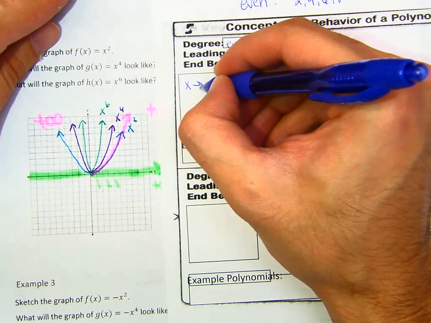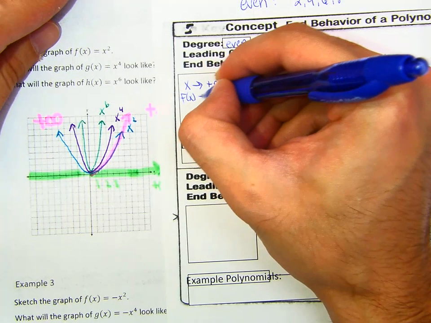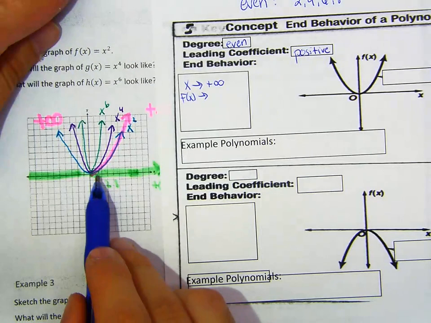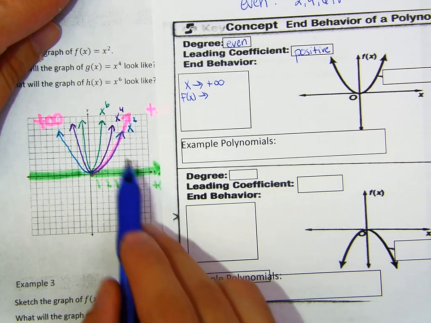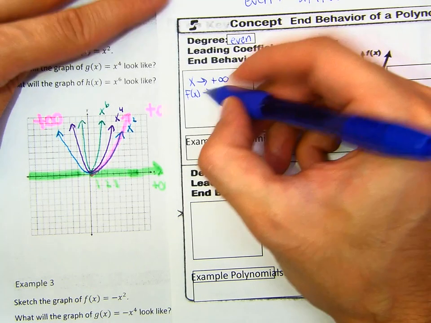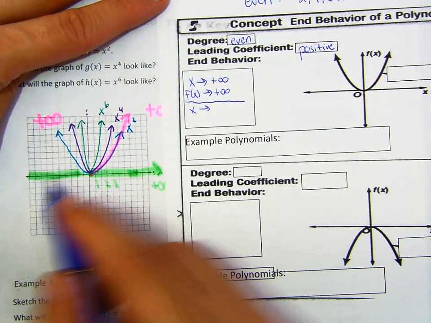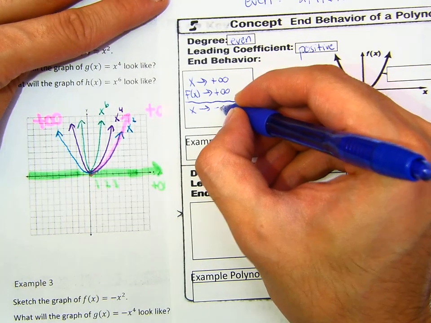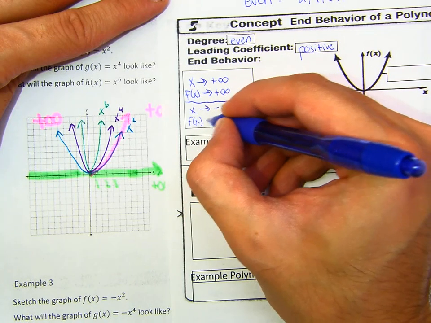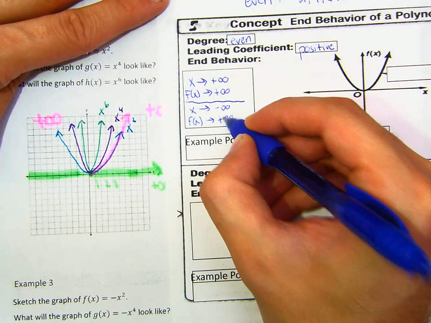As x goes to positive infinity, f of x goes to positive infinity. What about the next one? As x goes to negative infinity, f of x is going to positive infinity, okay?